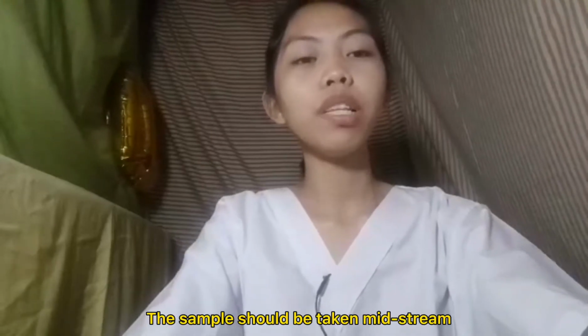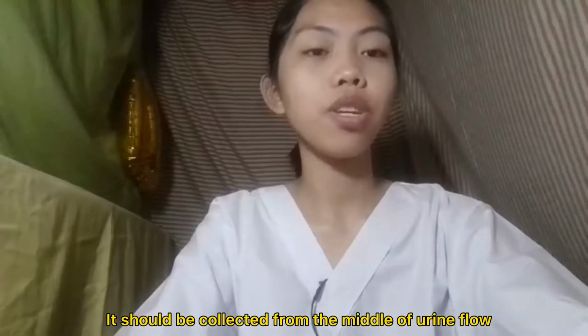The sample should be taken midstream, meaning it should be collected from the middle of the urine flow. This way, the first and last portion of the urine that's more likely to contain bacteria from skin are not collected. A properly collected clean catch specimen will help make sure any bacteria found in the urine specimen came from inside the urinary tract.